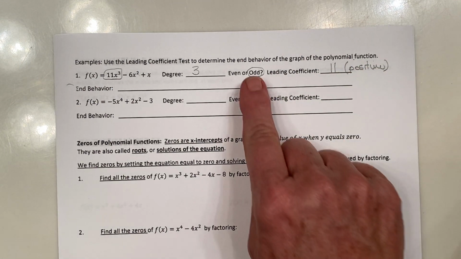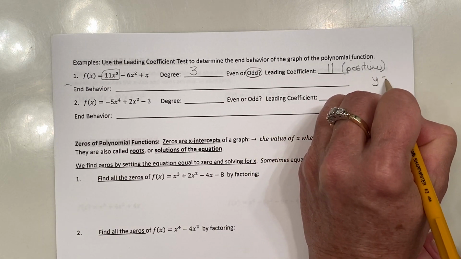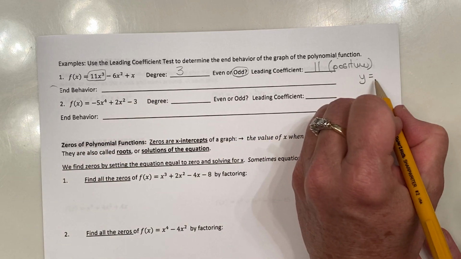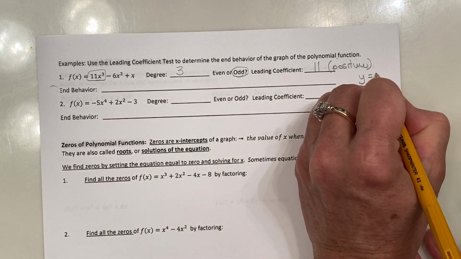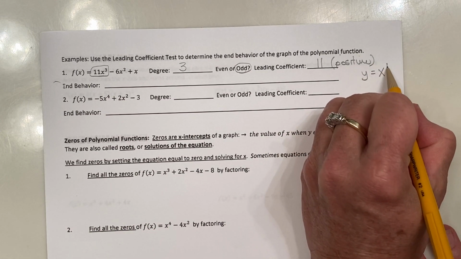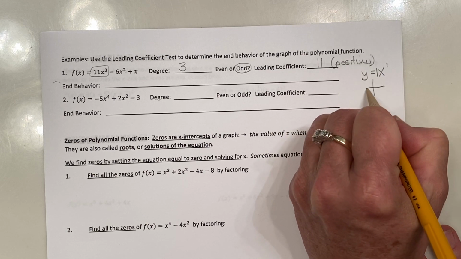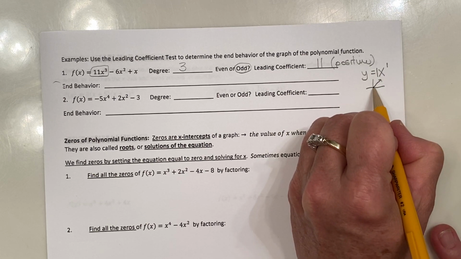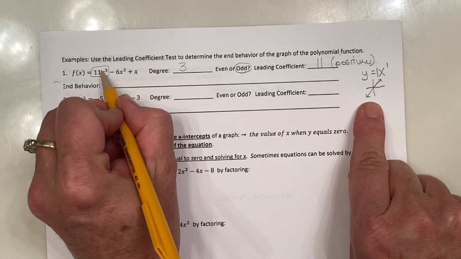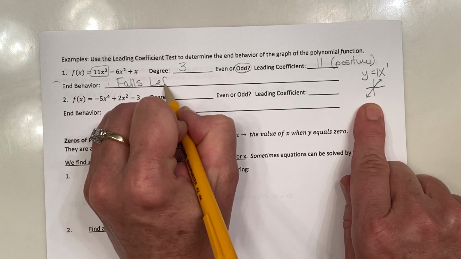So odd degree, positive. I always think, okay, well, what equation is that that's going to help me answer the end behavior? Well, odd degree, I'm going to think about the 4 equations I wrote on the previous page. I'm going to think about odd degree being this equation. Positive coefficient, that would be y equals x. If I can quickly memorize that, draw it down here, I can respond to the end behavior for this third degree and say falls left and rises right.